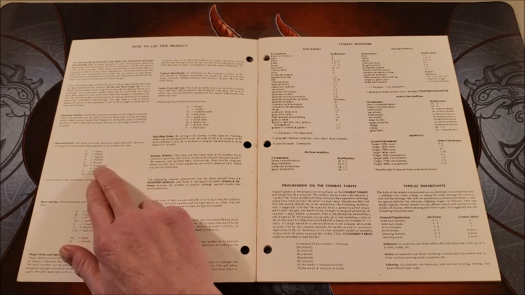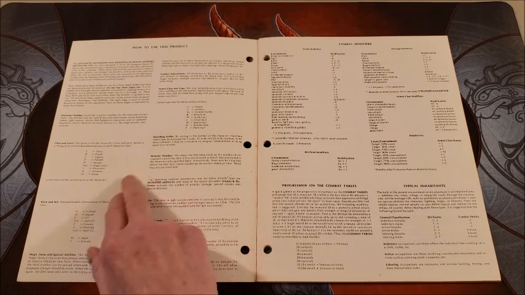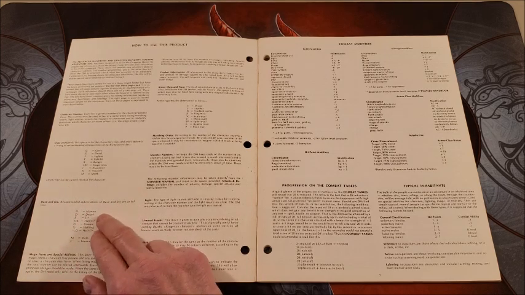Class and level abbreviations, C for cleric, D for druid, and so on. MU for magic user. Refers to the current level of the character. You just put down the number next to it. Race and gender.